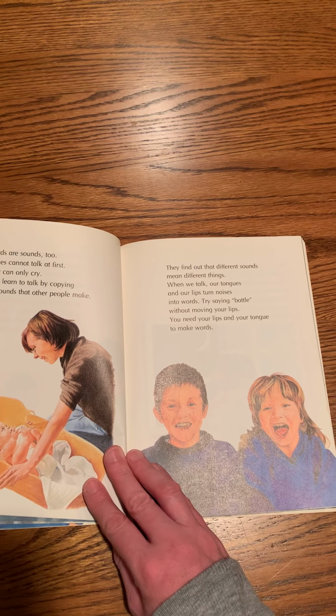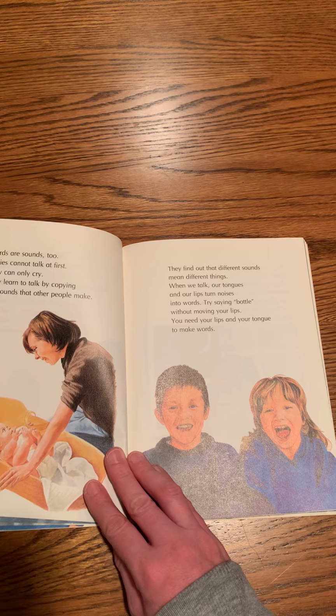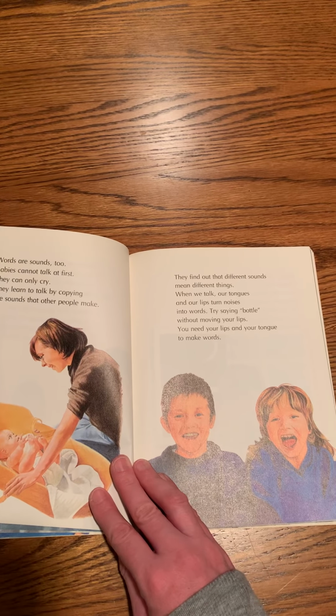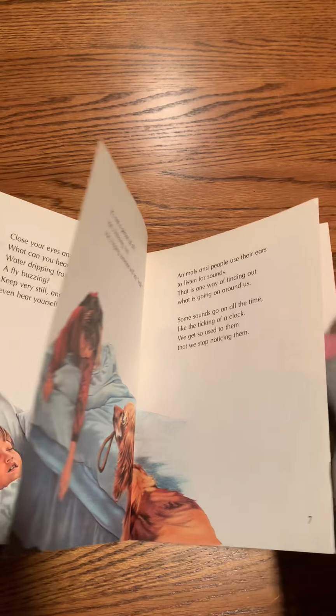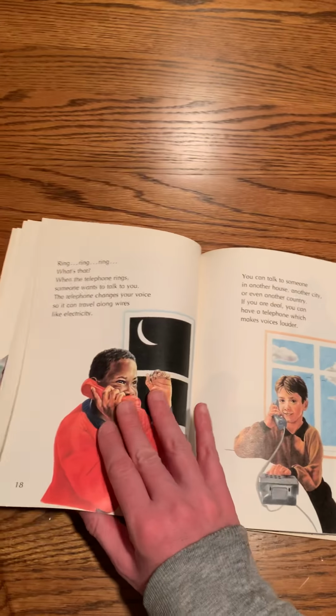Let me try that. Bottle. Oh, no, it's really tough. You need your lips and your tongue to make words. Right? You guys practice that with Miss Diane all the time.